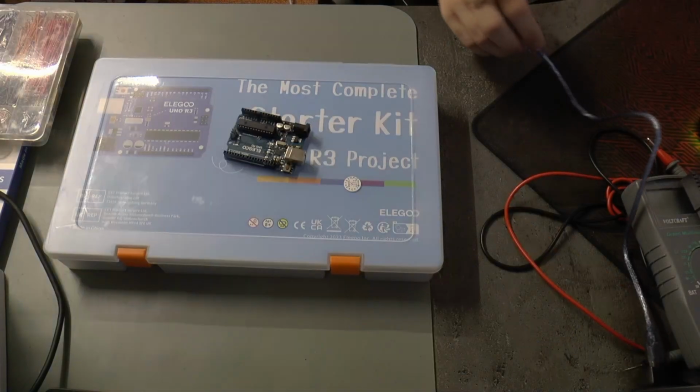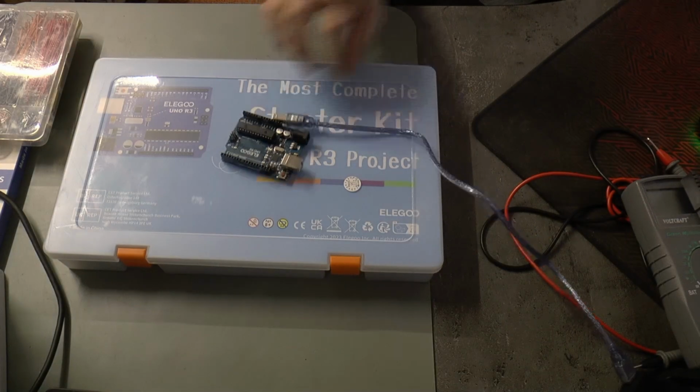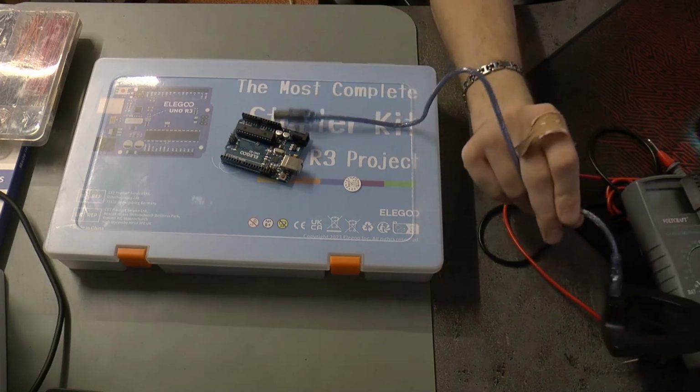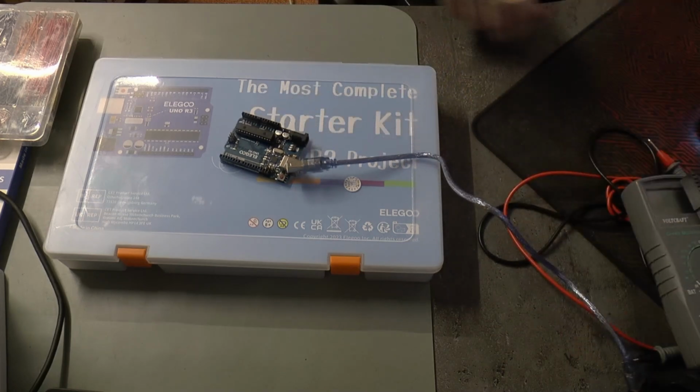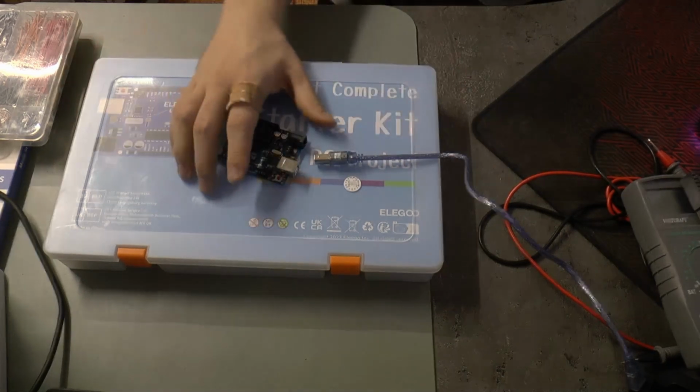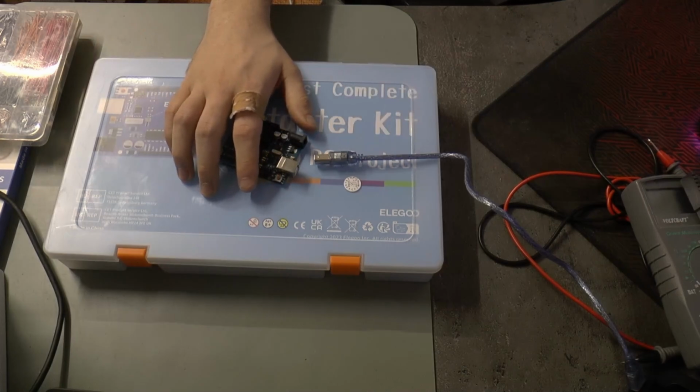Alright, so what I have done is I've connected the other end of the USB cable to a USB port. This is actually some old USB extension cable for a Wi-Fi stick, and basically I use this to plug in USB sticks so that they can nicely stand on the desk. Now I am taking the Arduino and plugging it in.